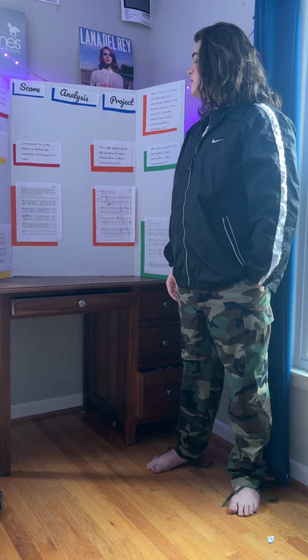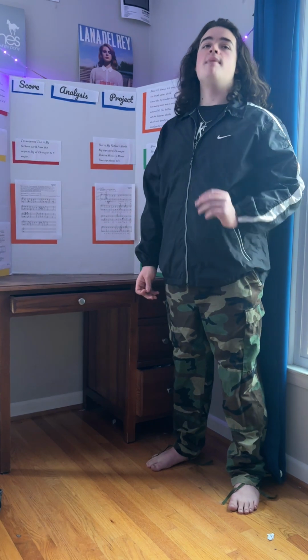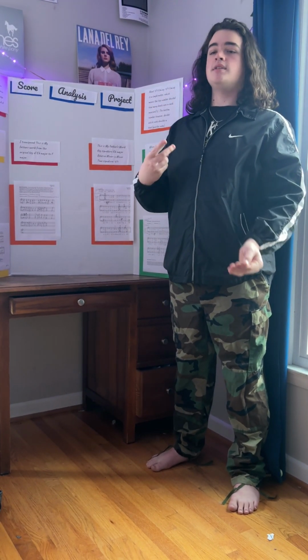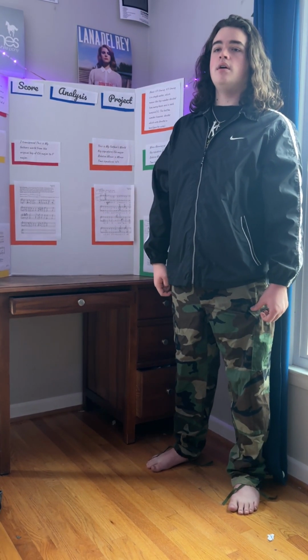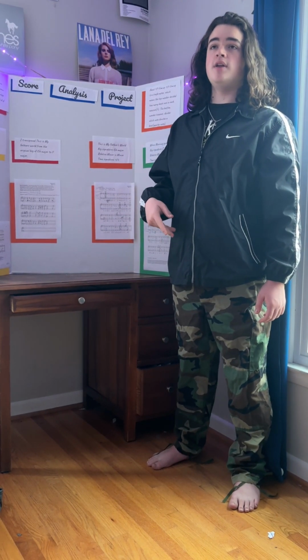And so now let's talk about intervals. Intervals are basically the amount of space between 2 notes that are played at the same time. So there's first, second, third, fourth, fifth, all the way to 8th. And there are 4 qualities of intervals. There's perfect, major, diminished, and augmented.